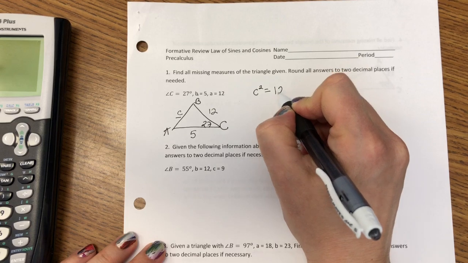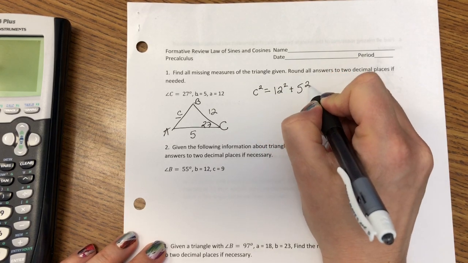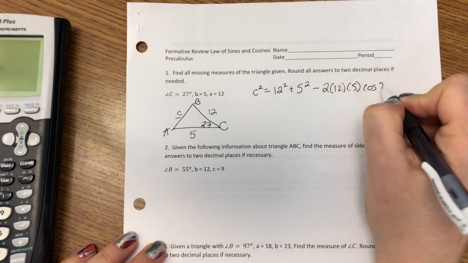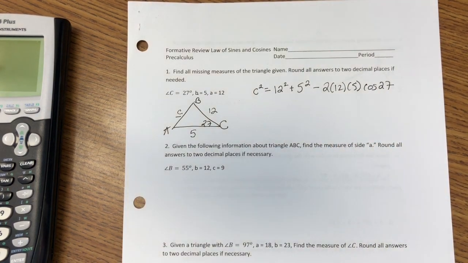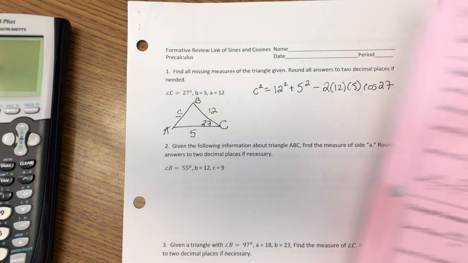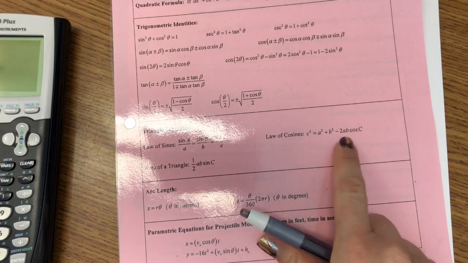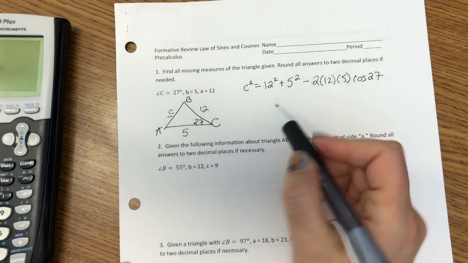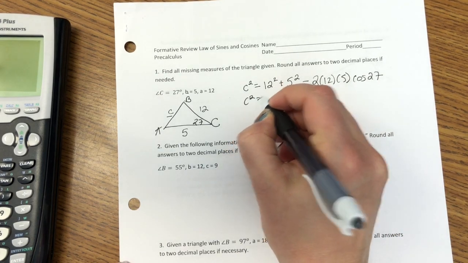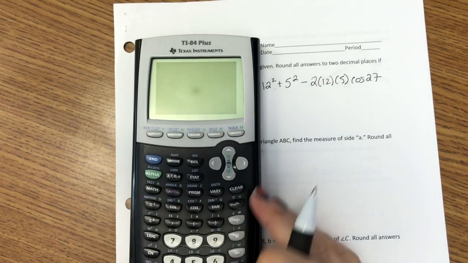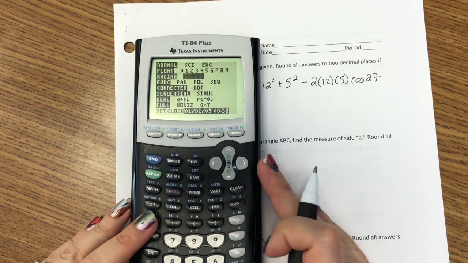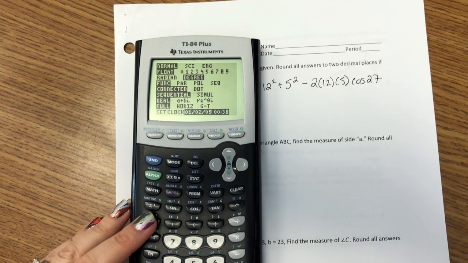We've got a squared plus b squared minus 2 times a times c cosine. And let me get the formula sheet. You get that. That's one of the formulas. And because we want c squared, I can type this all in the calculator exactly as it looks. Oh wait, make sure you're in degree mode. I am not. Okay.